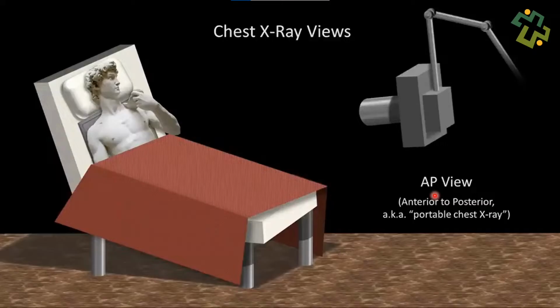Okay. Now, I just want to point out that AP films are inferior in quality as compared to the PA films for a number of reasons, which we will discuss in lesson 3 and again in lesson 5. But for now, this was lesson 1 on chest X-ray anatomy and physics of chest X-ray acquisition.